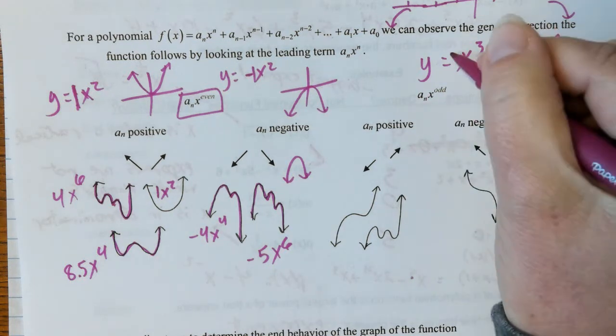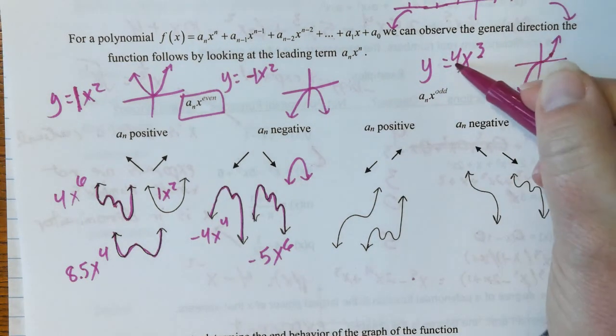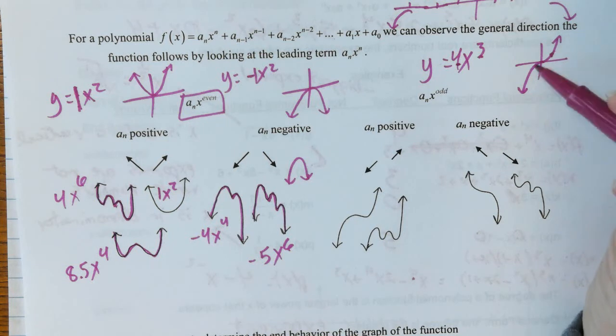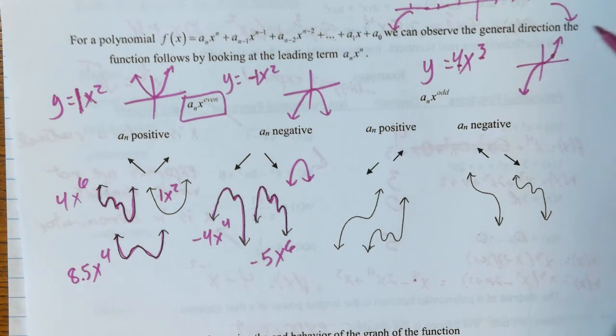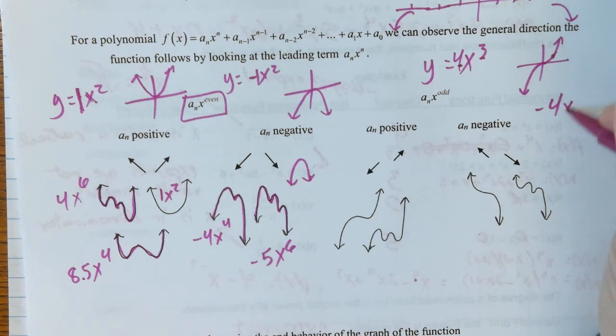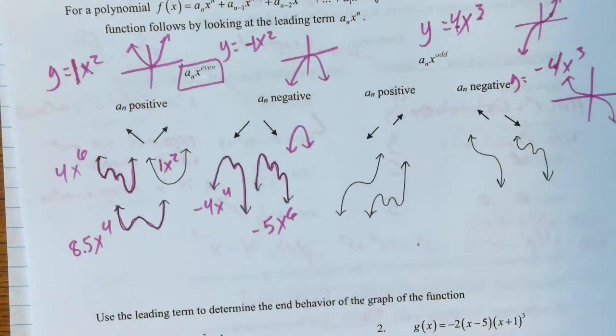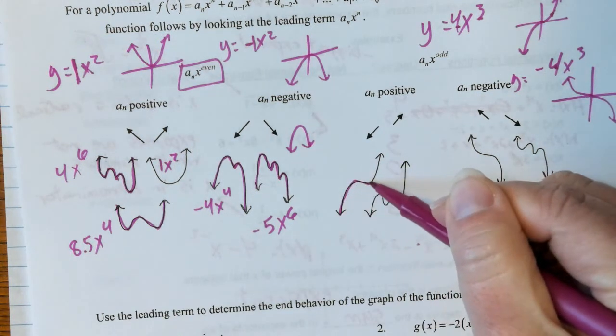So if I had like a 4x to the third, my 4 is positive. So this graph will end the day, the right edge will be positive. The right side's going up. It might be negative at the start, but it's positive at the end. As the day goes by, things were looking up. If I had a negative 4x to the third, exponent is odd, so one end is up and one end is down. Since there's a negative out front, it must end the day going down, which meant it started the day going up.